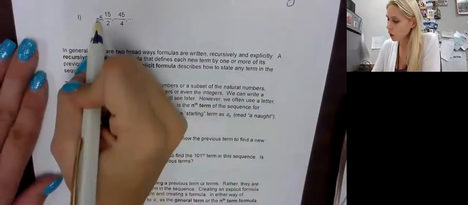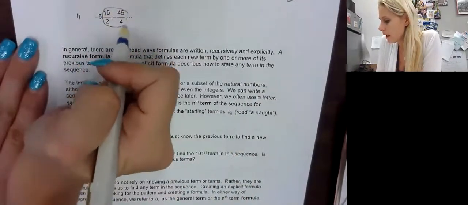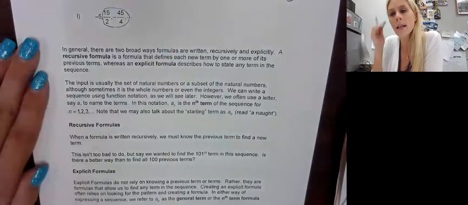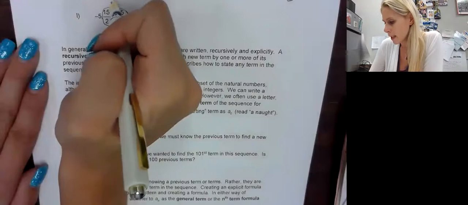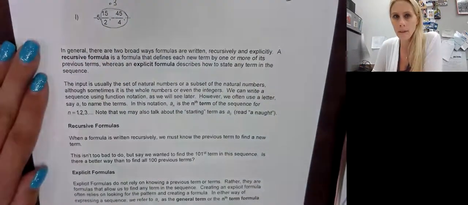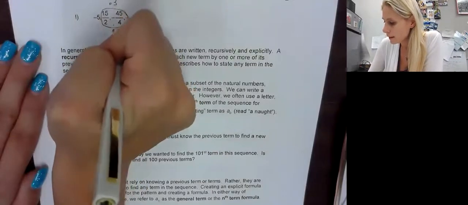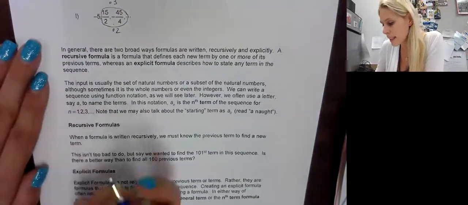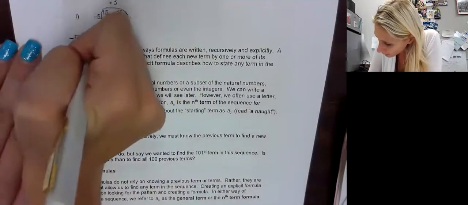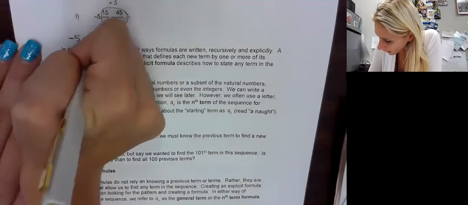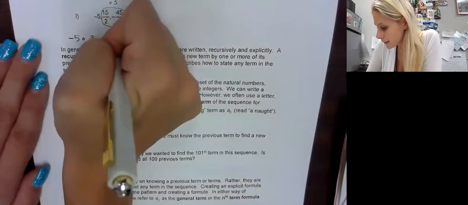All right, we have alternating again, but if you look at this, I like looking at these two right here because I can recognize that, well, wait, 15 times 3 is 45. And 2 times 2 is 4. So did that work the whole way through? Can I say negative 5 times 3 halves? Does that equal 15 halves? Well, it equals a negative 15 halves.